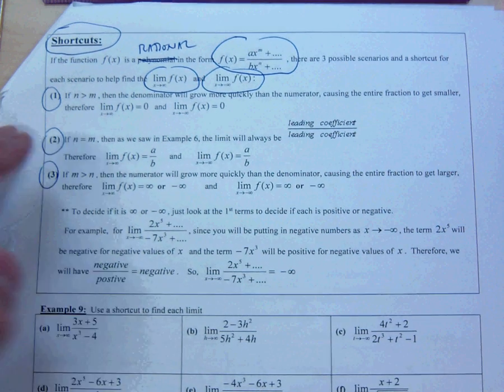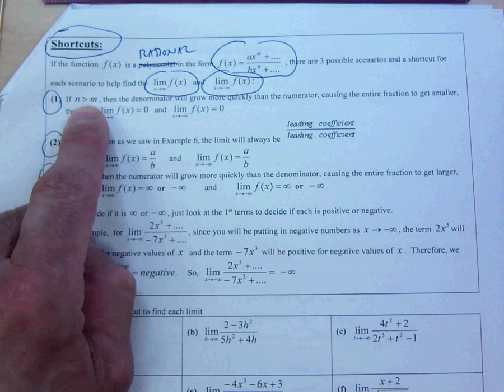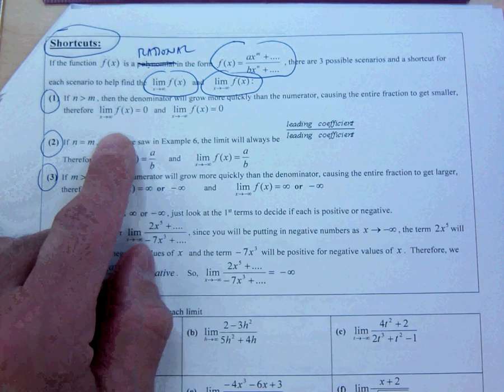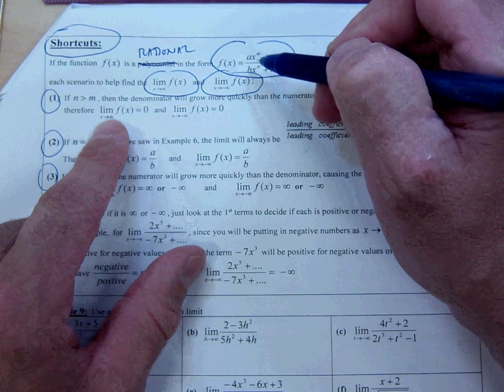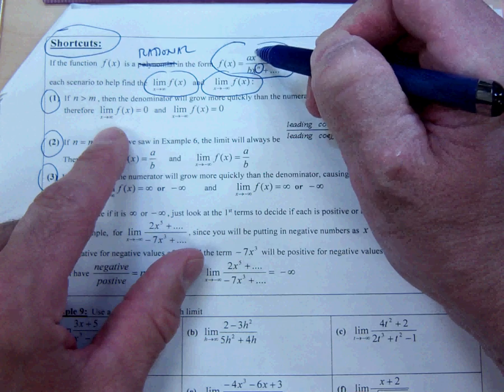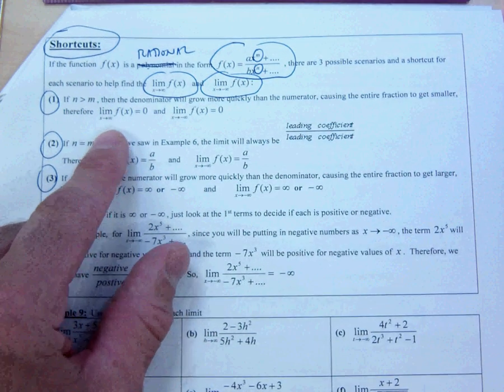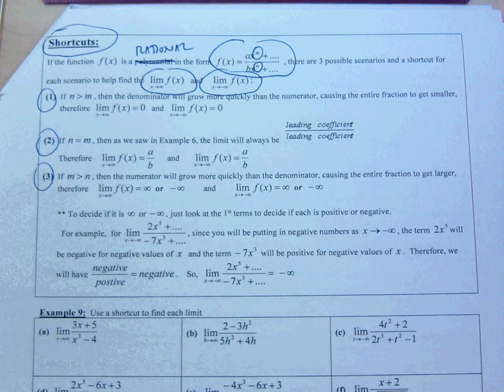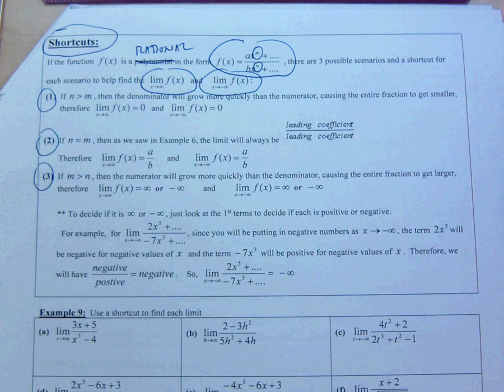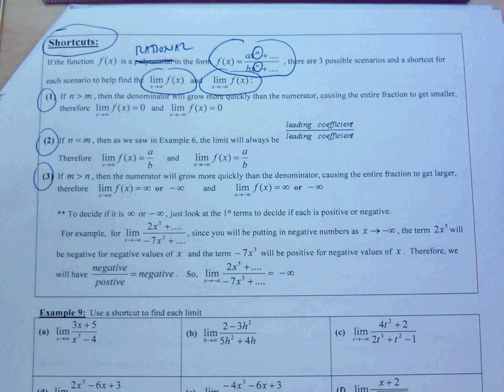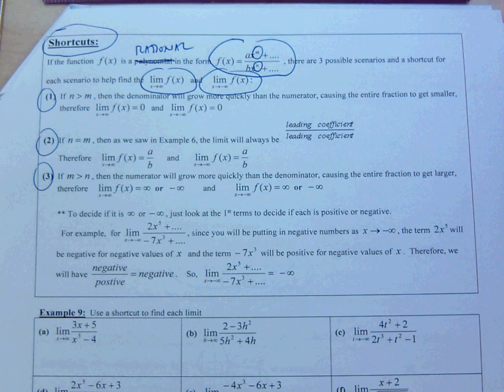What does this mean if n is greater than m? Well, that means if the what? If the denominator has a higher degree than the what? Numerator. Think about that. If you got a polynomial over polynomial and the bottom one has a higher degree, won't it grow faster than the top if it has a higher degree? Won't it? As you start plugging in x's that are going to infinity, won't the bottom grow faster than the top if it has a higher power?